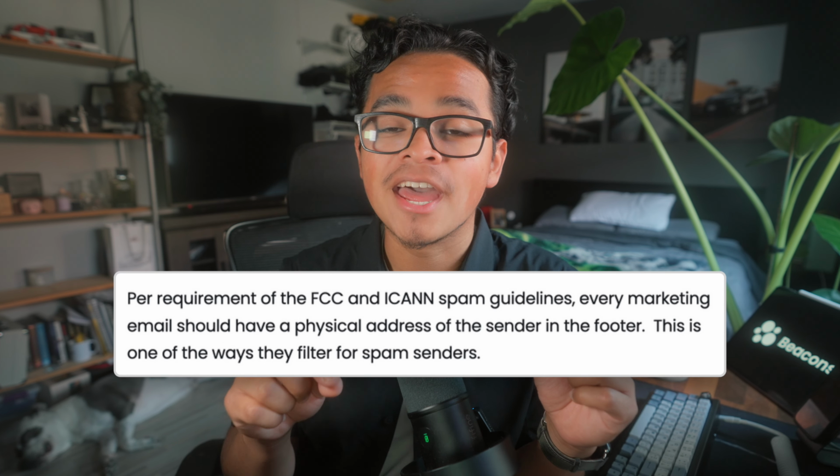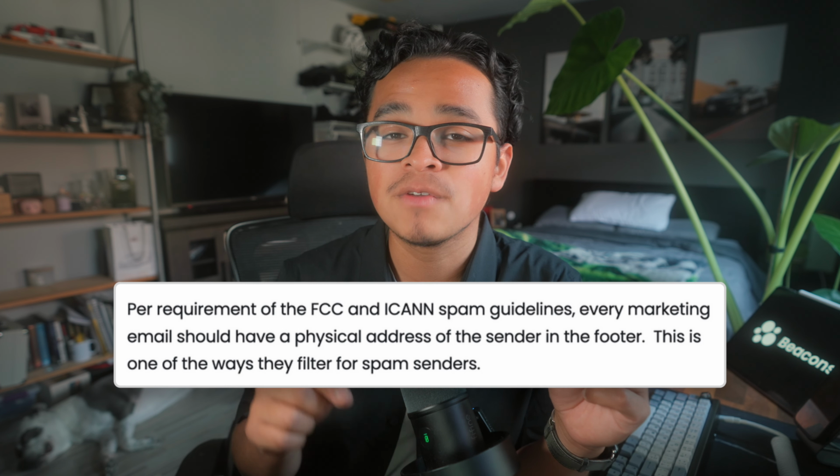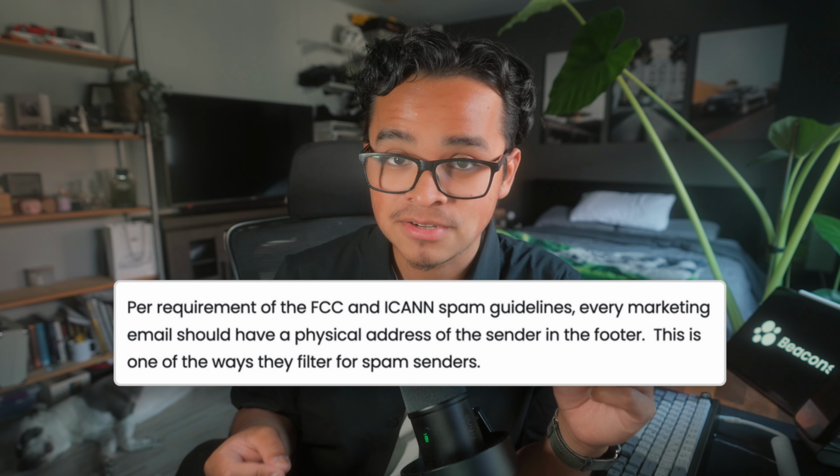Per requirement of the FCC and ICANN spam guidelines, every marketing email should have a physical address of the sender in their footer. This is to filter out spam senders. This could be your actual address, however, something like a PO box would be better. This is a very small yet effective hack, and I'm going to show you how to do it with Beacons.